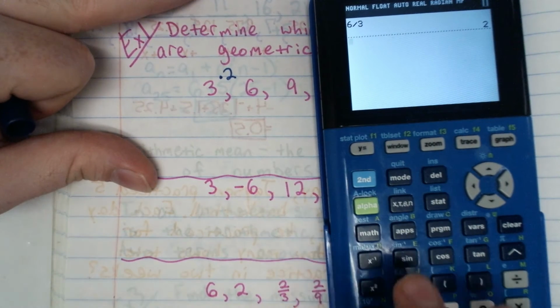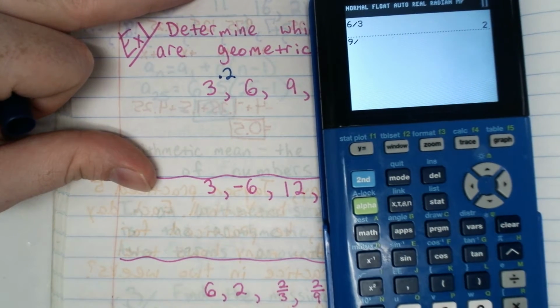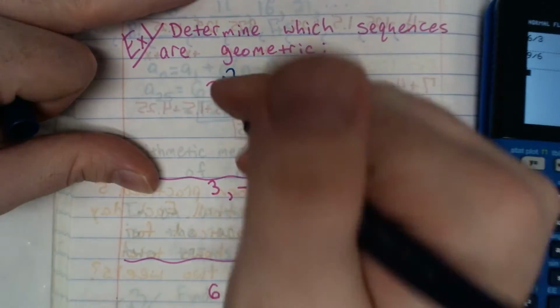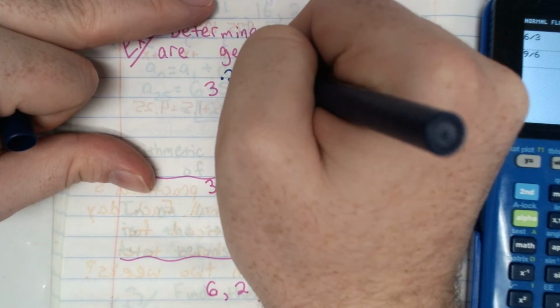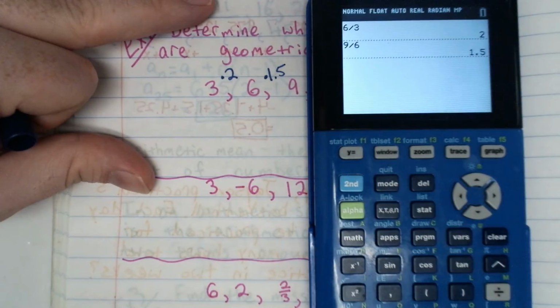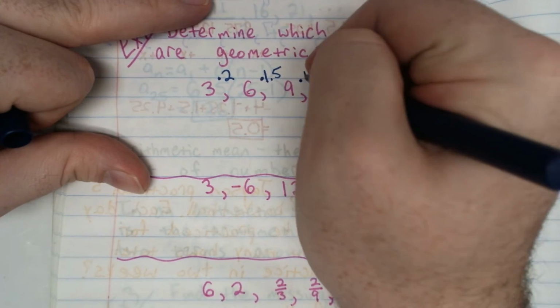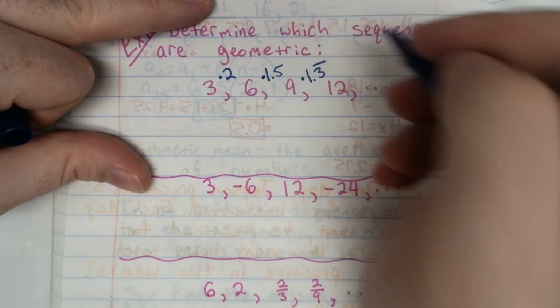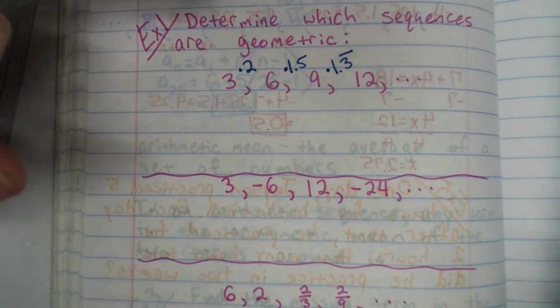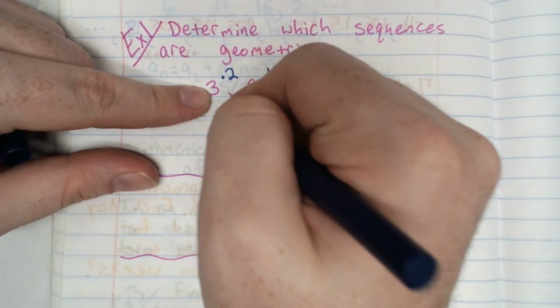Then we're going to go from 9 to 6. Well, if we divide 9 by 6, we'd get 1.5. So we can actually stop right here if we wanted, because that is not the pattern here. We are not multiplying by a constant ratio each time. You might notice we're actually adding 3 each time.